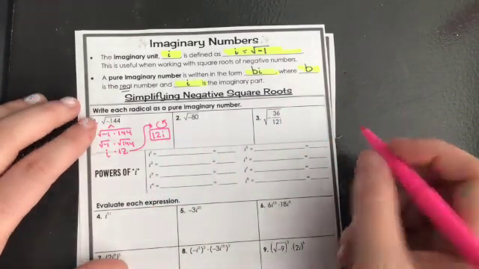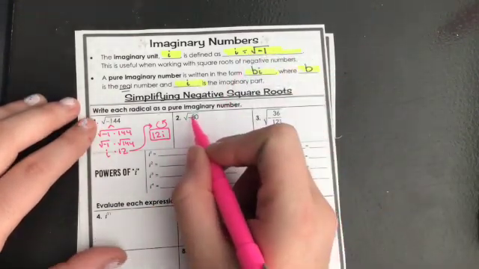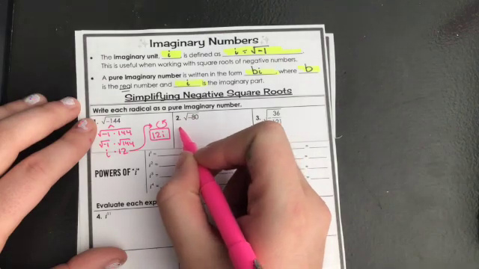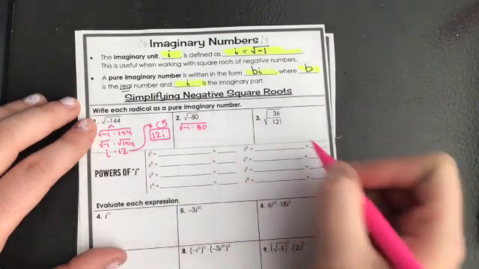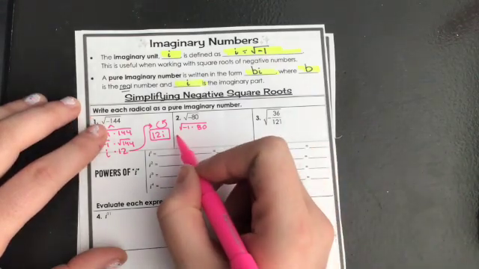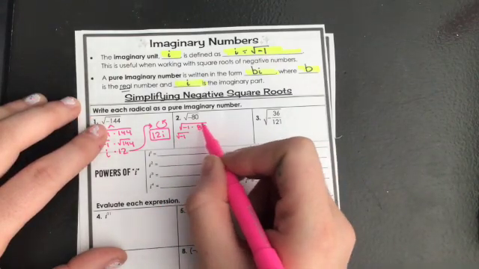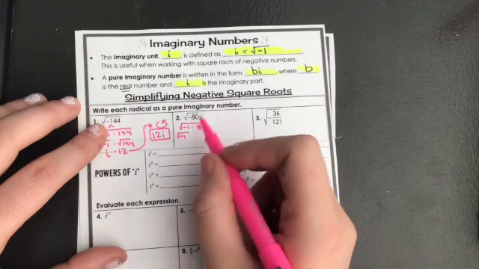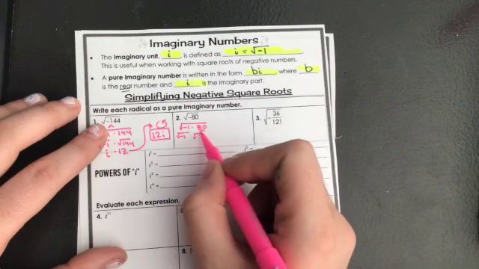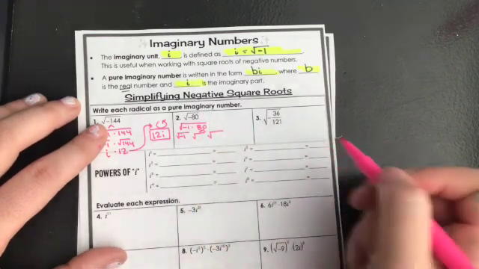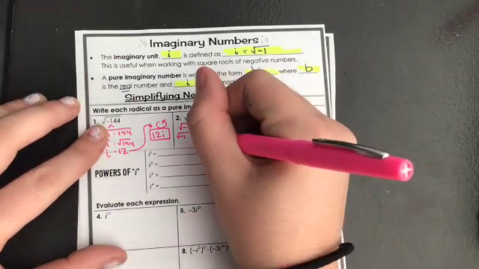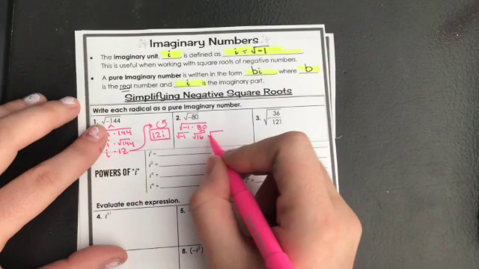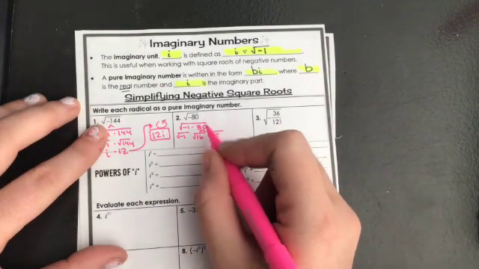Let's try this next one. Can't do the square root of negative numbers, so I'm going to separate them to -1 times 80. I'm going to give it its own home. Now the square root of 80 is not a perfect square, so I'm going to bust that up into two numbers that multiply to 80, where one of them is a perfect square. That value would be 16, and 16 times 5 gives me 80.